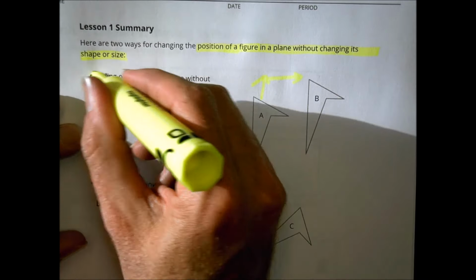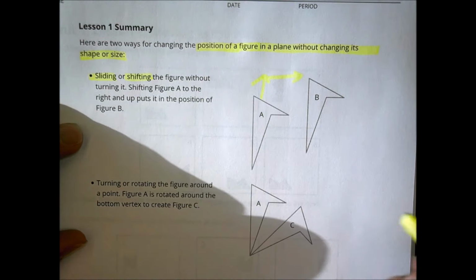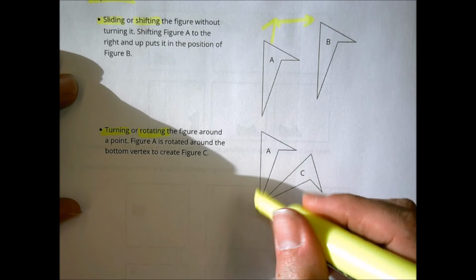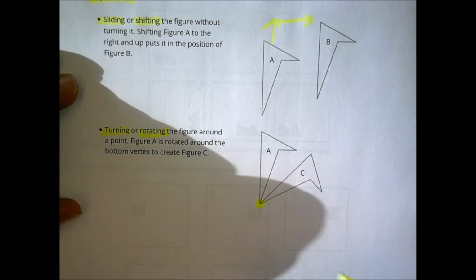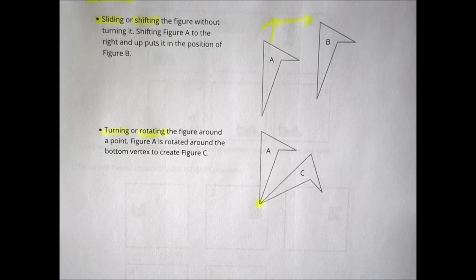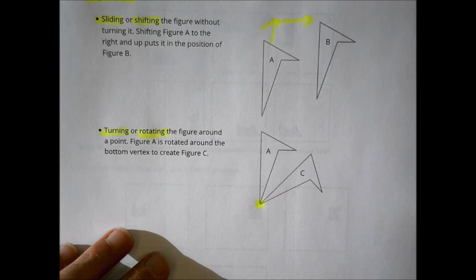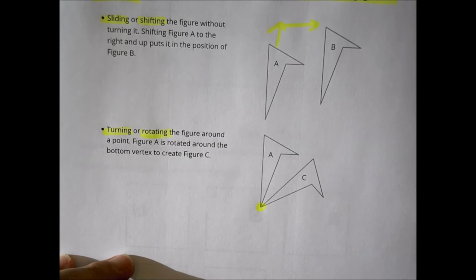And so there might be a slide or a shift without even turning it. But sometimes we can turn or rotate something around a point, and around that point we can then tilt it and rotate it, and maybe it's 90 degrees and maybe it's less. Just depends on what you're wanting to do in that example there.